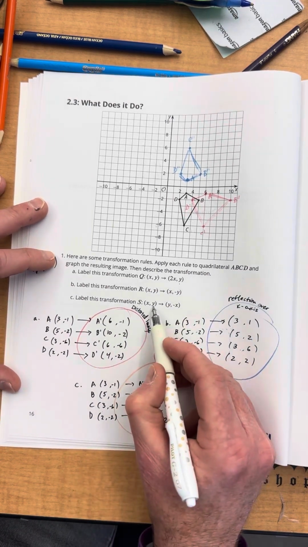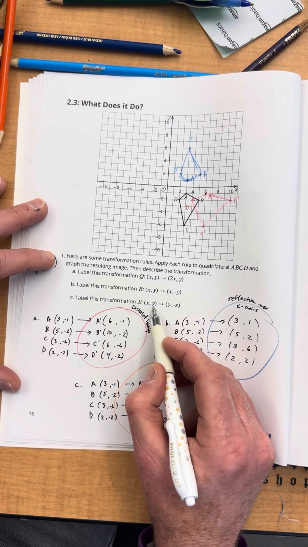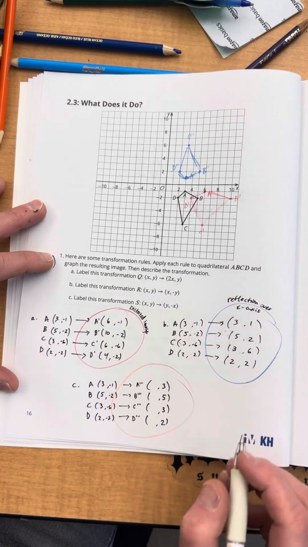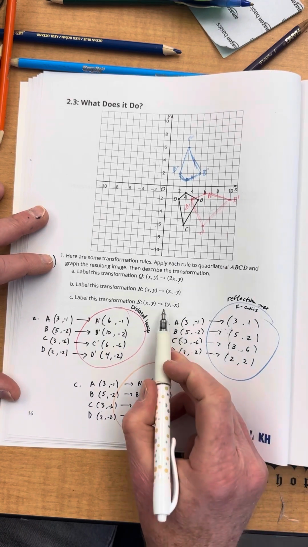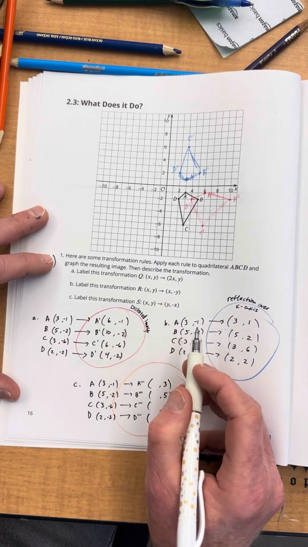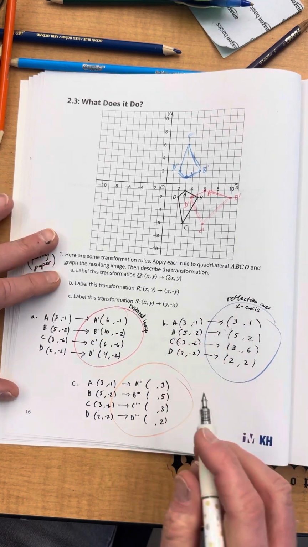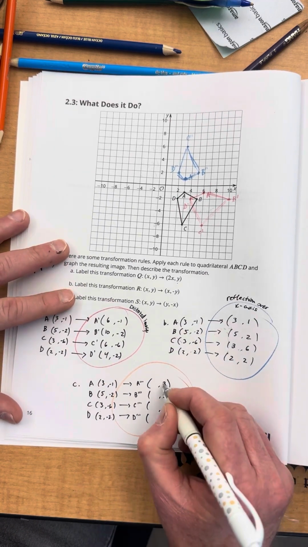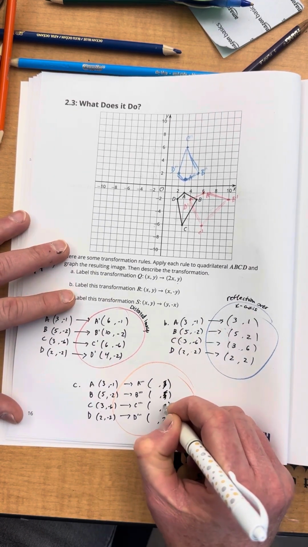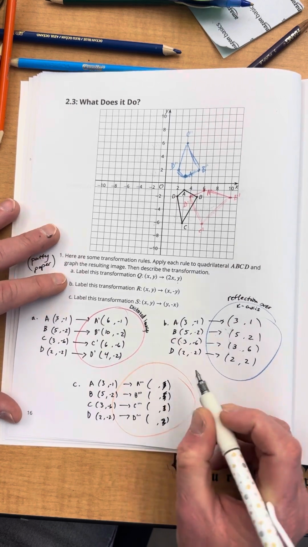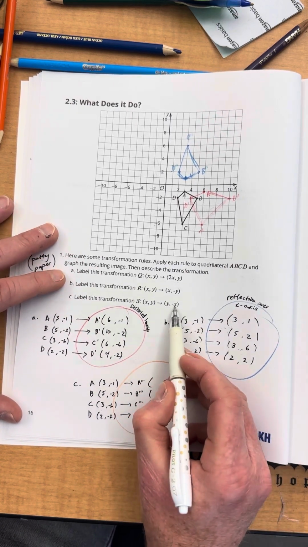Okay, so the y, wait a second, I made a mistake. Sorry, I made a huge mistake. Whoops. All right, so check it out. XY goes to y negative x.